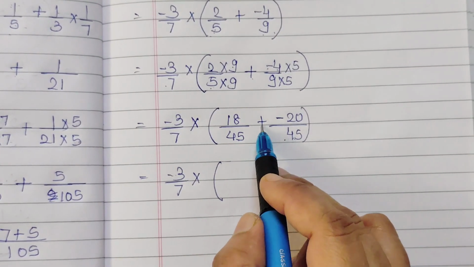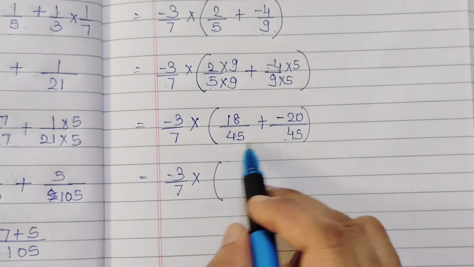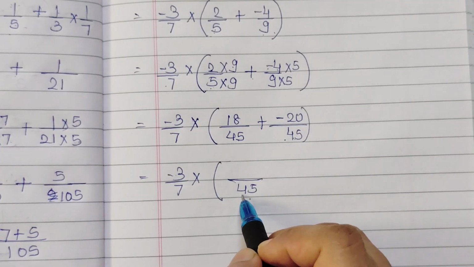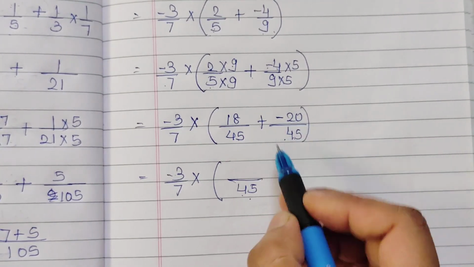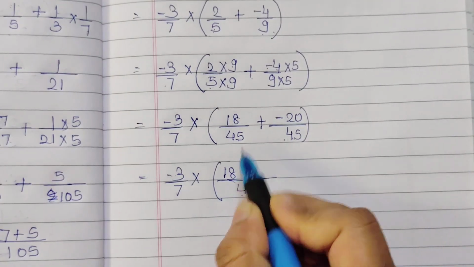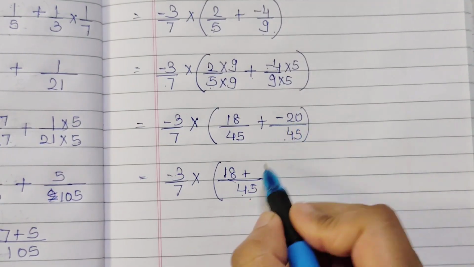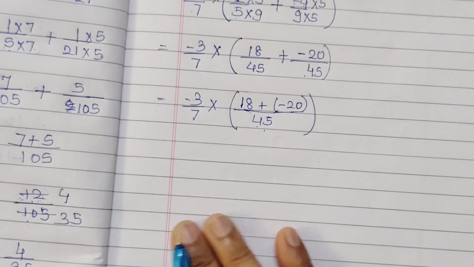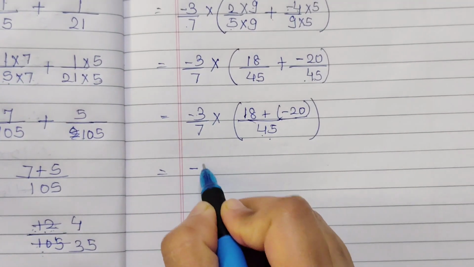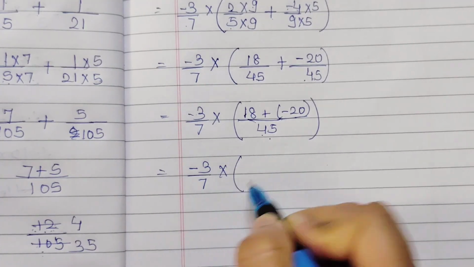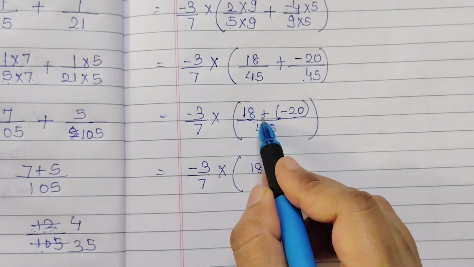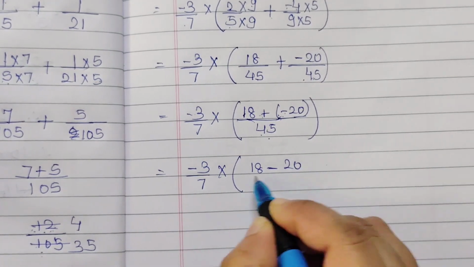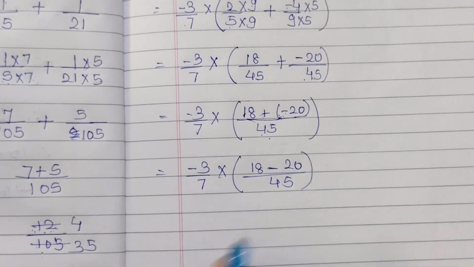When we have same denominators and when we have addition or subtraction in between, we write these denominators as common. One time I will write 45. Here as common I have written. And the numerators we are going to add. So what do I have in the numerator? 18, then plus sign, then here minus 20. Close the bracket. Okay, now minus 3 upon 7 as it is I wrote, multiply by 18 I wrote, plus minus, different signs we subtract, plus minus minus 20 upon 45.